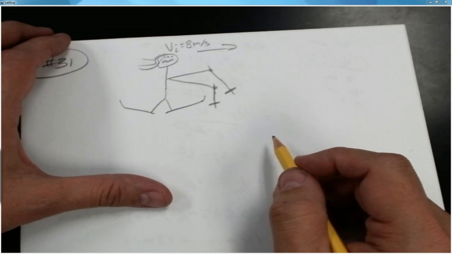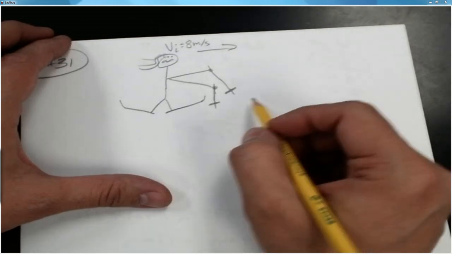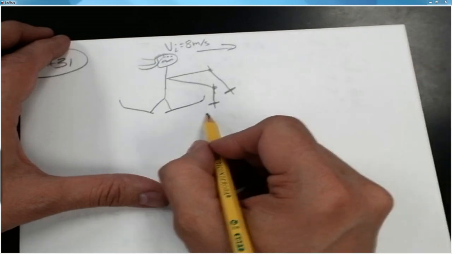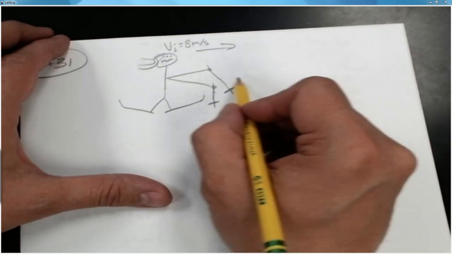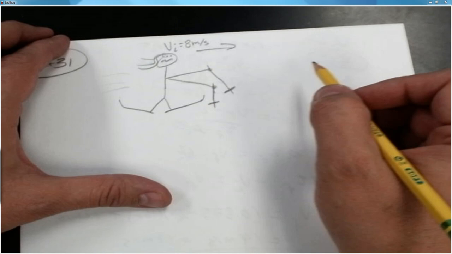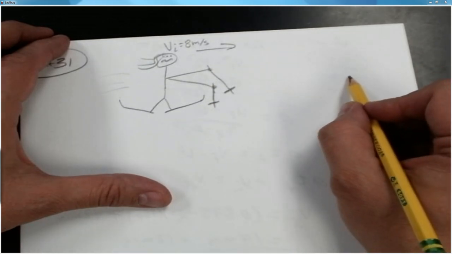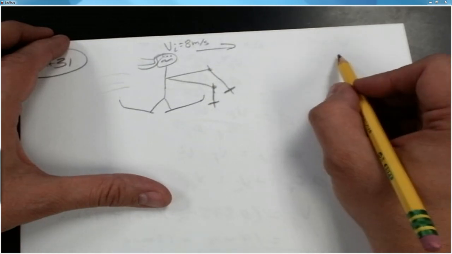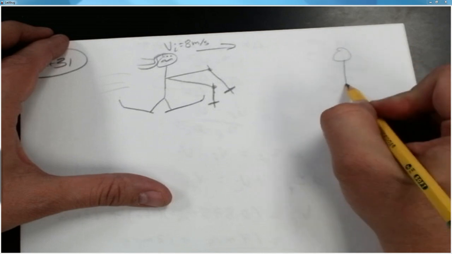She stops pushing and glides along. She slows. So she's going to slow down. Air's coming out behind her. And then here she is later. Oh, God, I got to redraw this.